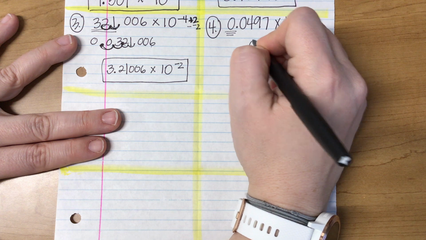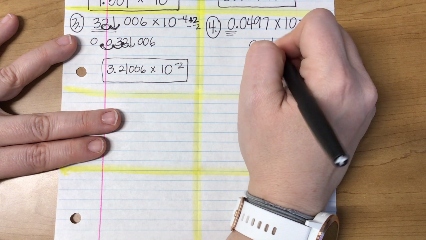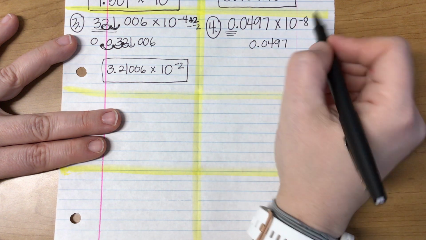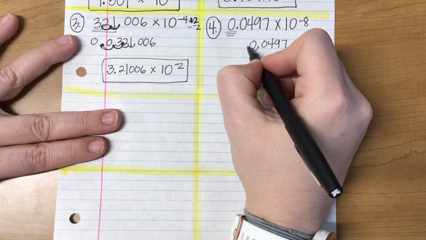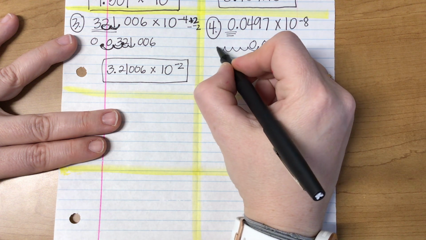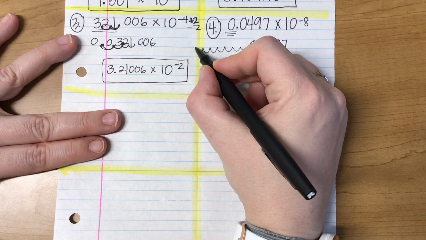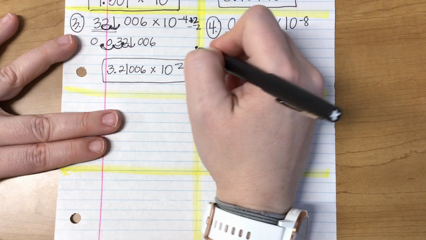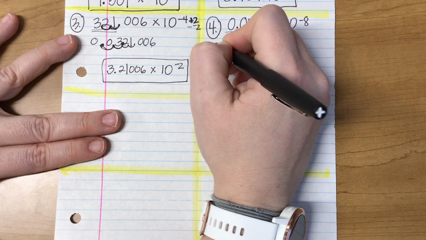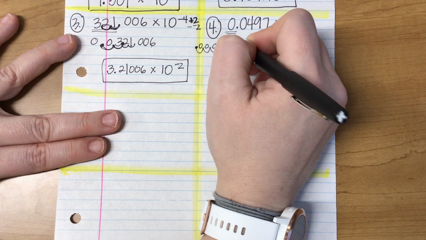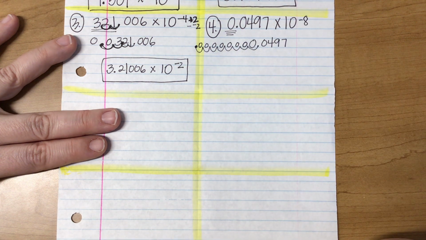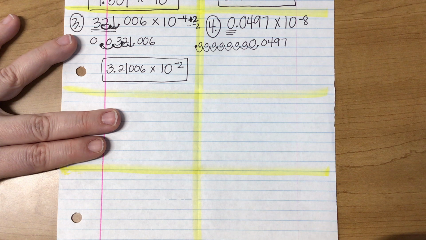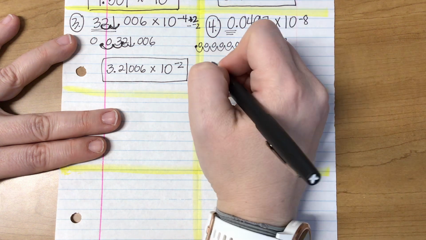So let's write it 0.0497. And I'm going to go 1, 2, 3, 4, 5, 6, 7, 8. Ooh, that was close. And fill in my zeros. Now, let's fix it.